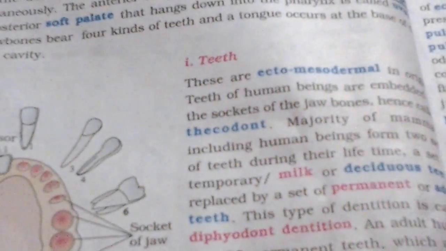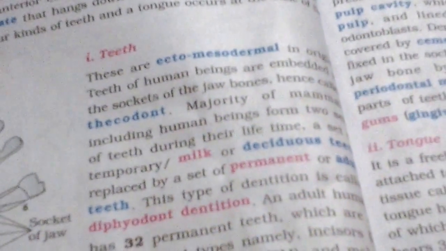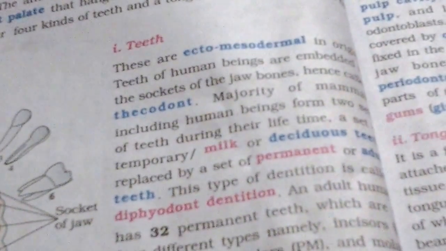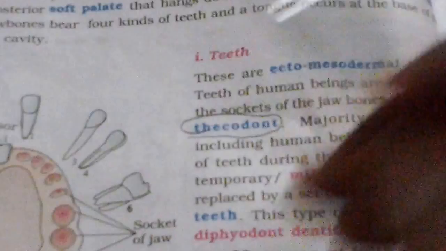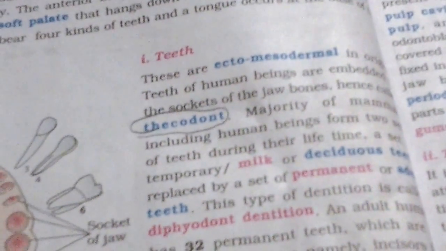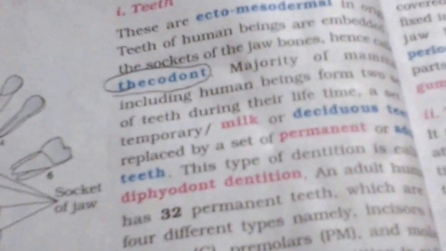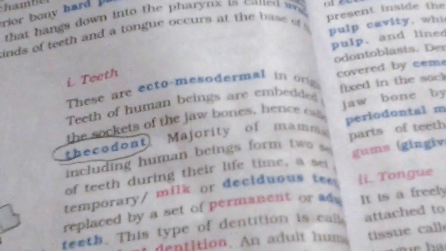Teeth in the human body are fixed in the jaw sockets, the sockets of the jaw bones. This kind of arrangement of teeth in your mouth is called thecodont. The first thing you must remember over here is this word thecodont. These words are usually given in MCET questions, so you must remember all the words which are given in blue. These are the words which are concentrated on in competitive examinations. So the first thing is thecodont. What is thecodont? The arrangement of your teeth within your jaw bones is called thecodont.